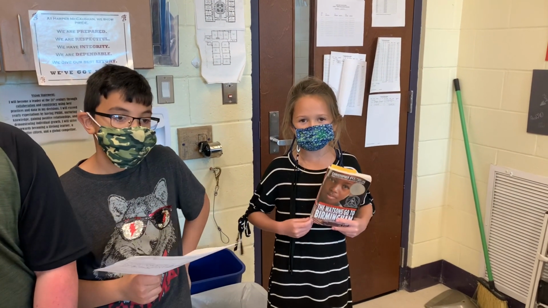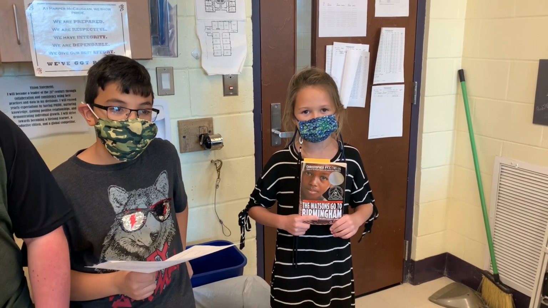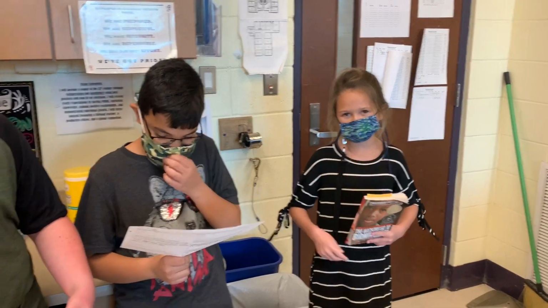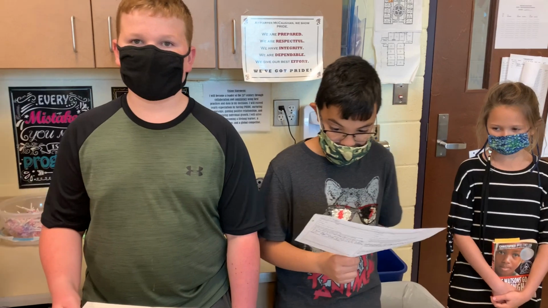This is the book that we are currently reading, The Watsons Go to Birmingham. While Miss Lucas is reading, we fill out this book. The first part is where you draw a picture about what you learned in the first chapter.